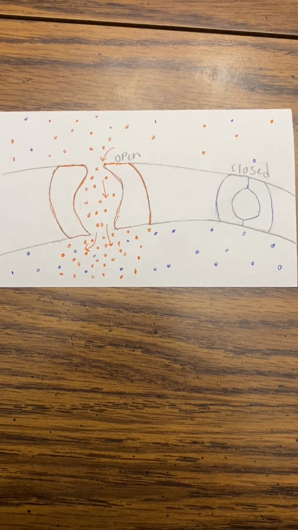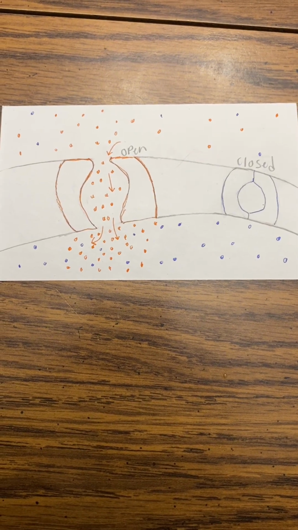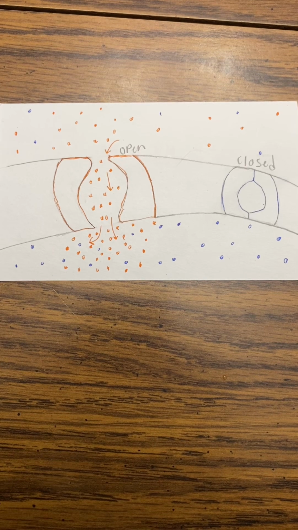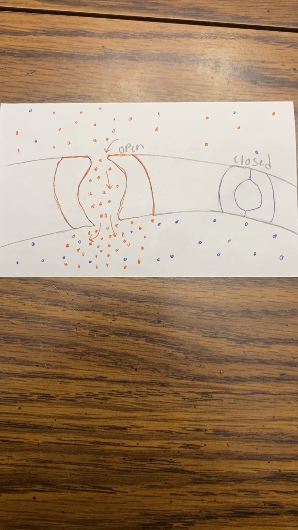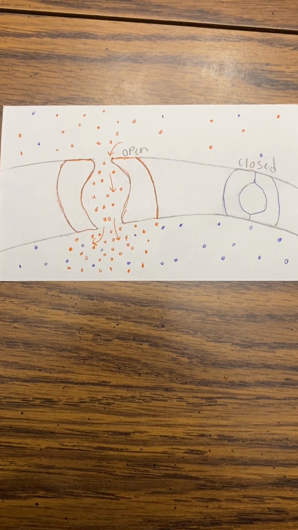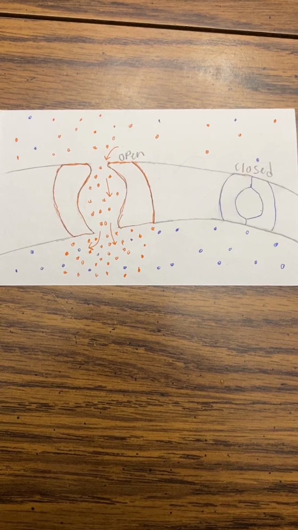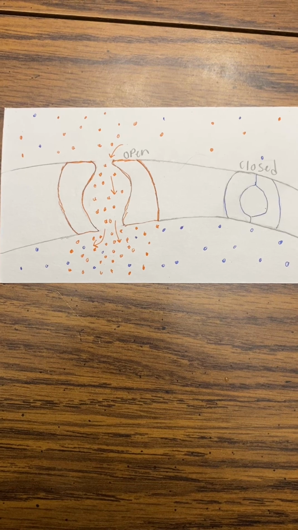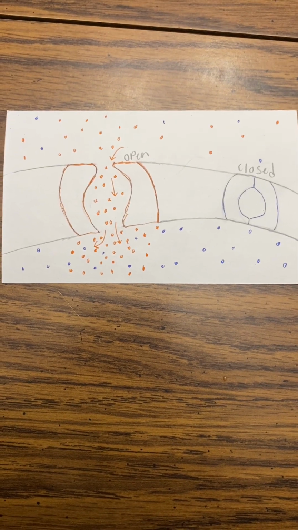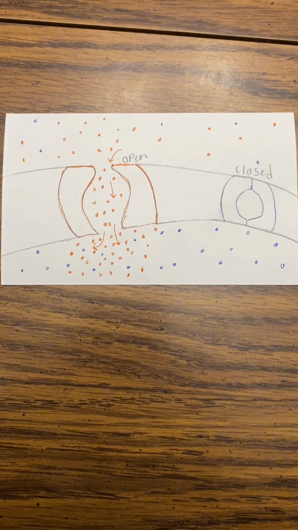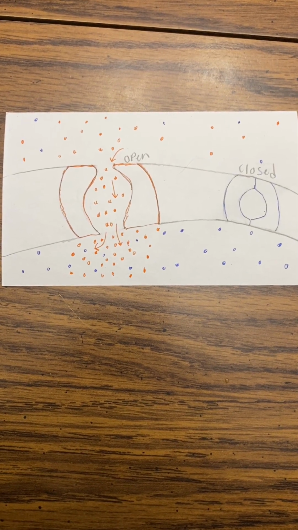All local potentials have these characteristics. They are graded, meaning they vary in magnitude. The more stimulation, the more sodium gates will open, and the more sodium ions will enter the ICF. They are decremental, meaning the current gets weaker the farther from the stimulation site, and they are reversible, meaning if the stimulation stops, the membrane will return to resting potential.